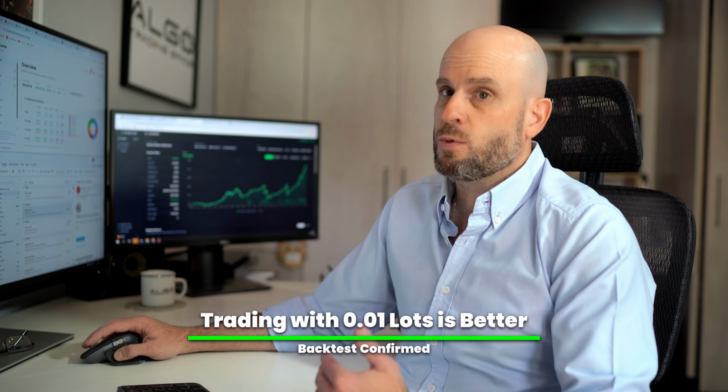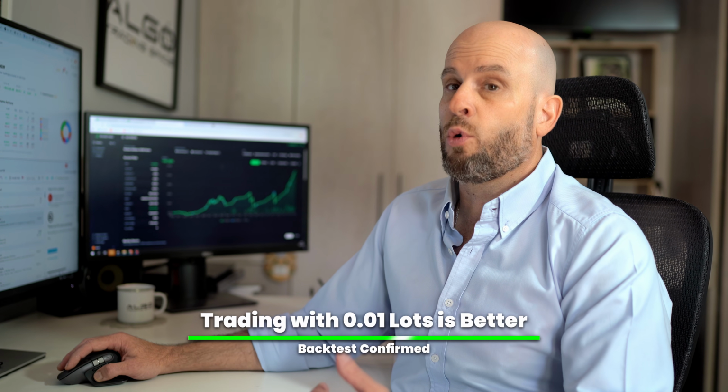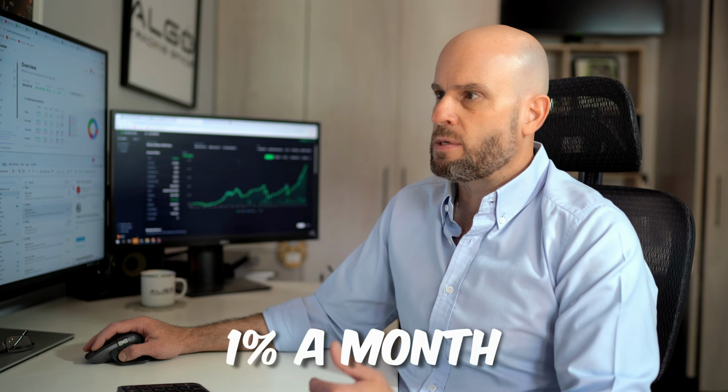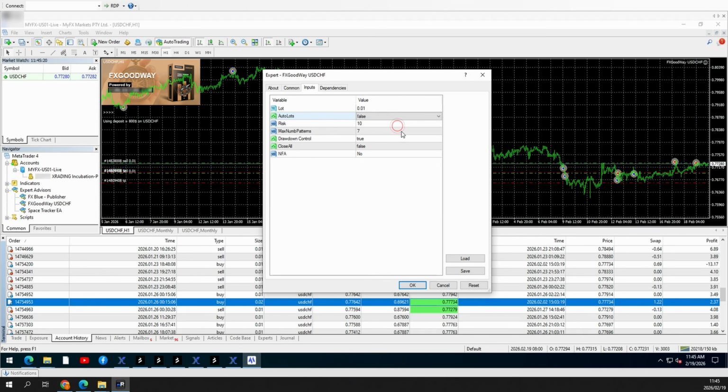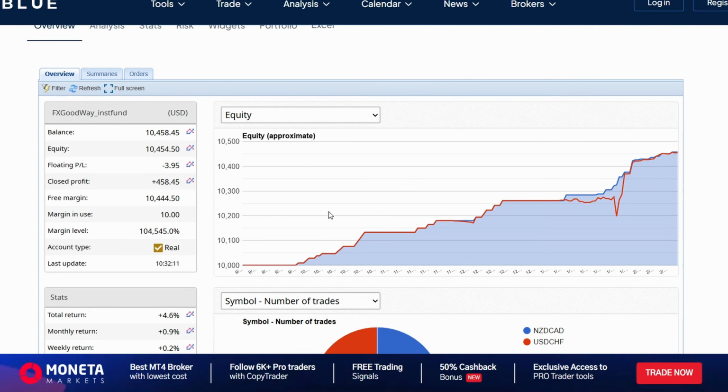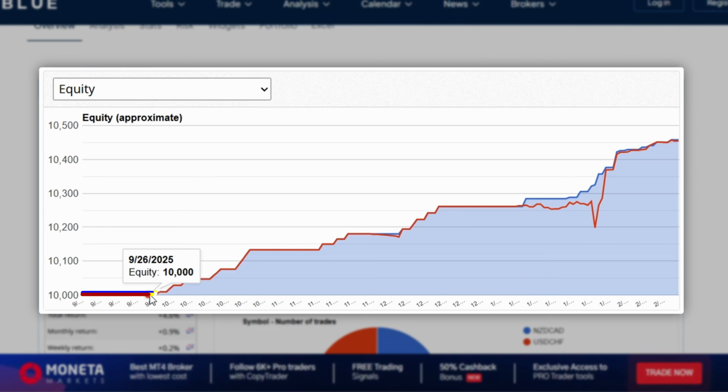However, on the back test, we found that trading it with 0.01 is better, and what that will give us is essentially 1% a month. So I'm going to put that back to false. What we can also do is take a look at the FX Blue track record. And what we can see is that since we started trading it, it's been doing really well.